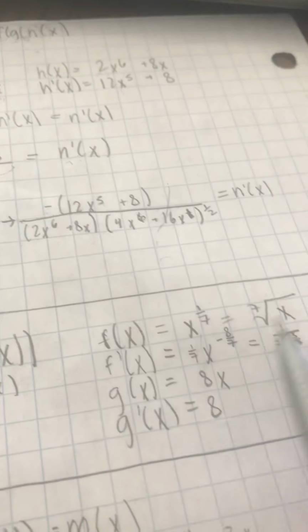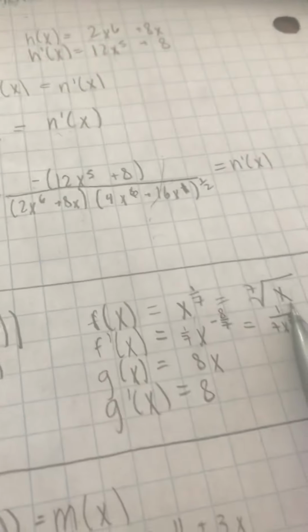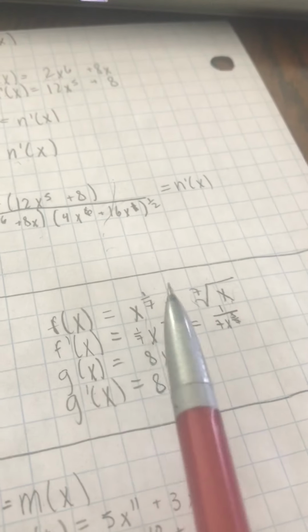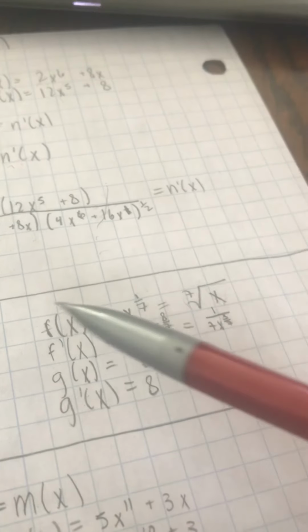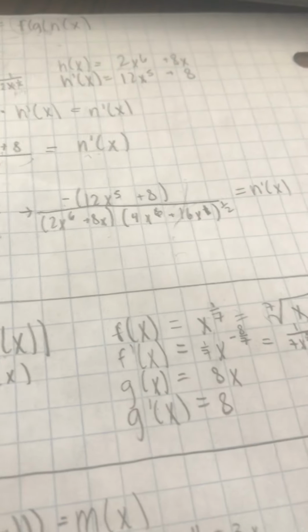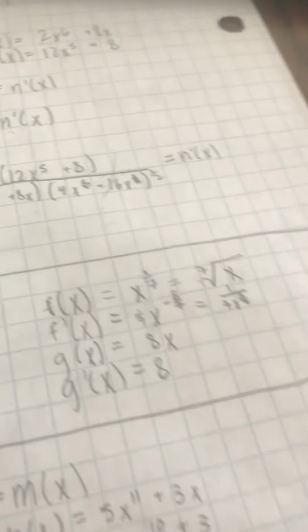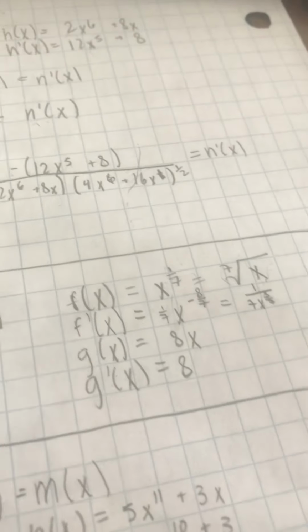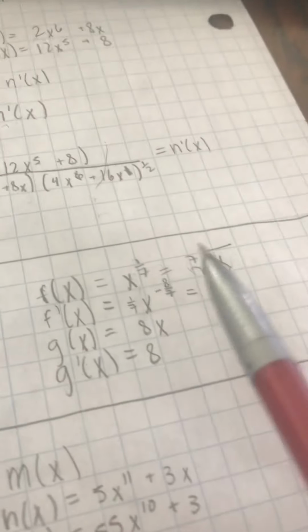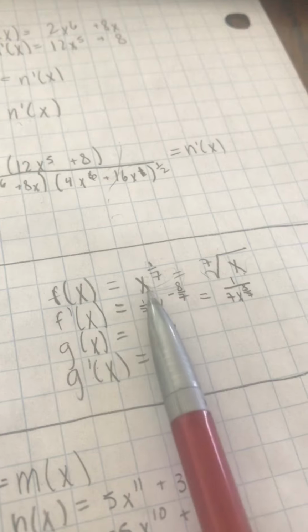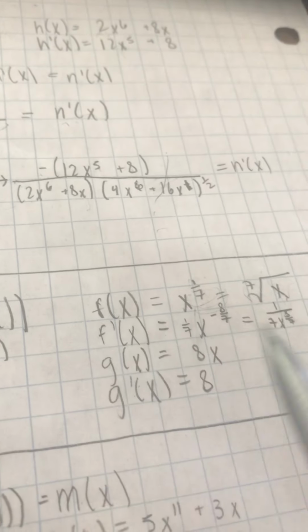So as you can see here, I defined f of x as the 7th root of x, and we talked about earlier how the 7th root is equal to x to the power of 1 over 7. Like if I had the cubed root, it would be x to the power of 1/3. That's just something we've generalized at this point. So I did this so I could use the power rule to solve for the derivative.